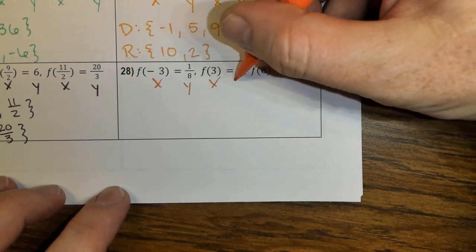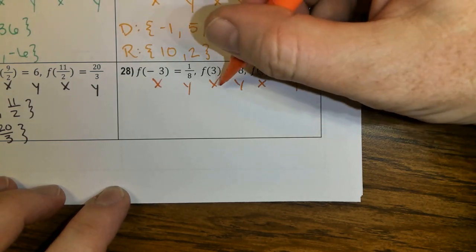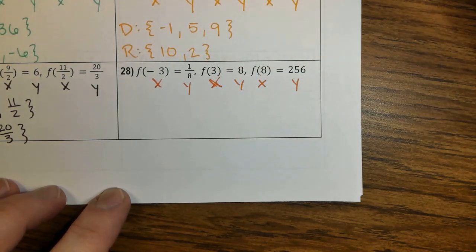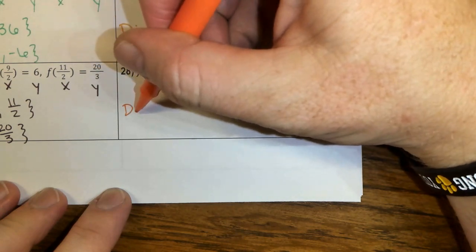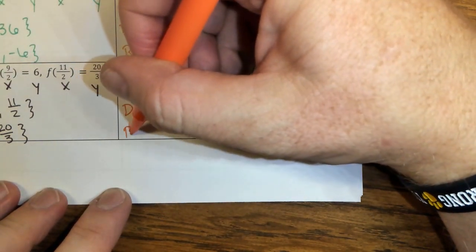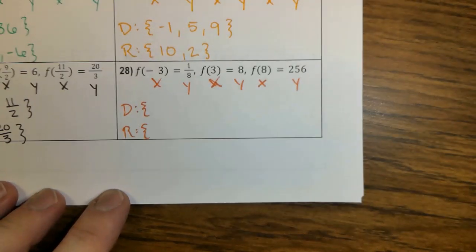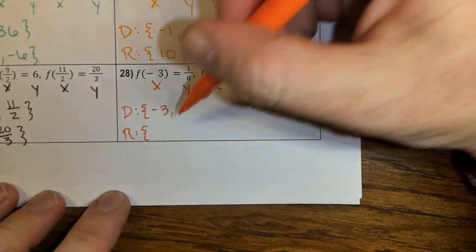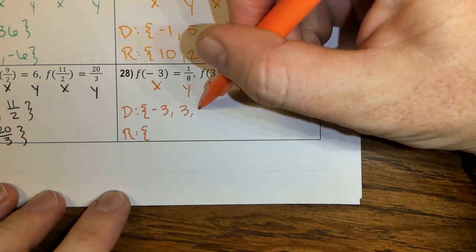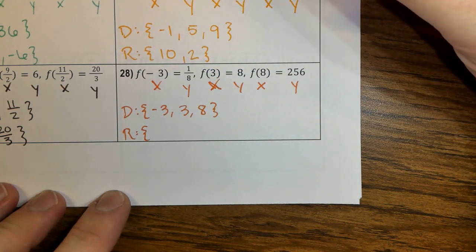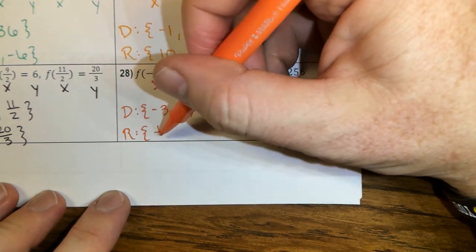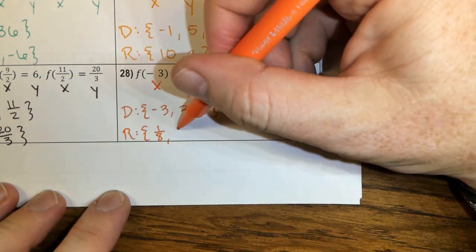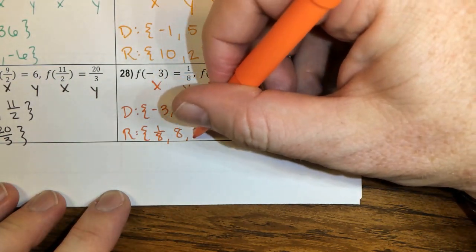All right, last one. X, Y, X, Y, X, Y. That one looks like a Y. Okay, and I do domain, fancy bracket, range, fancy bracket. So domain is all the X's, -3, 3, and 8. Range is all the Y's, 1/8, 8, and 256.